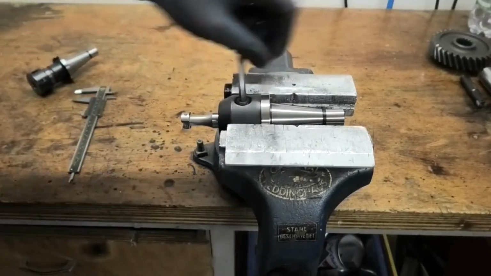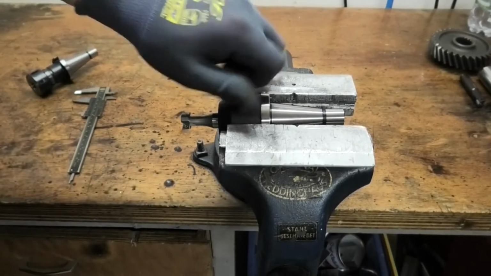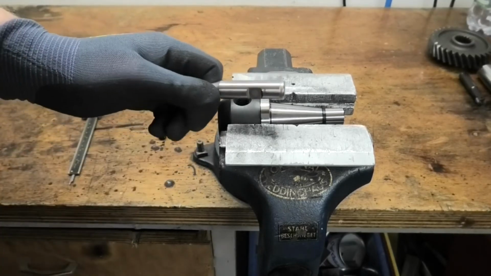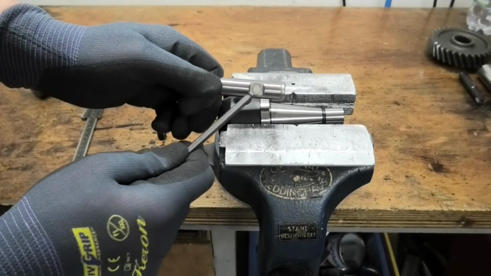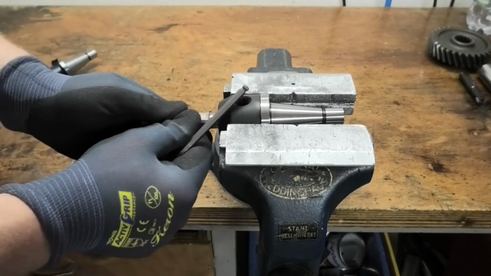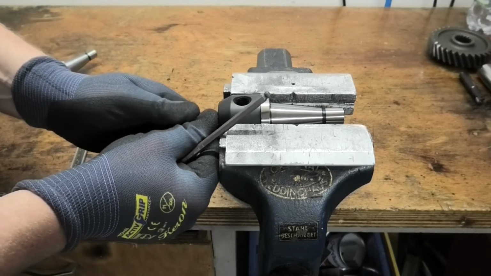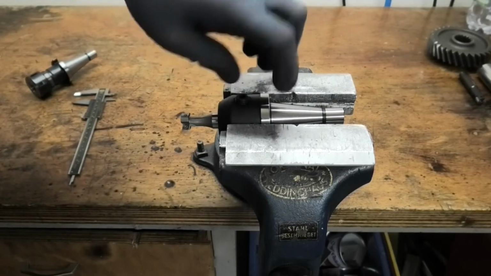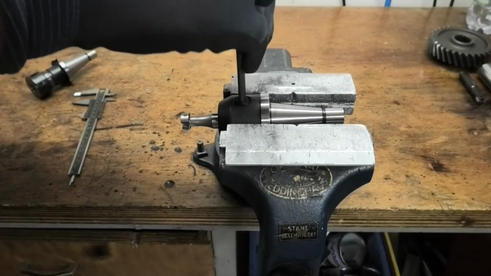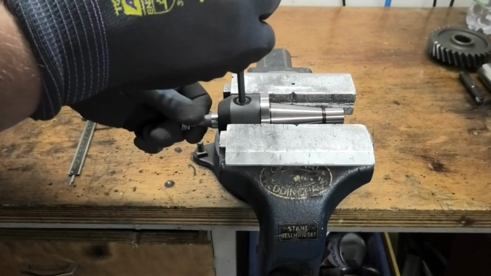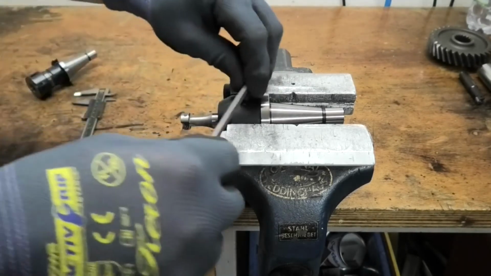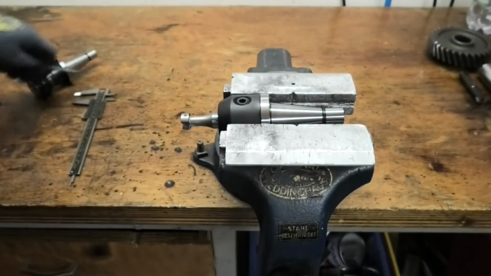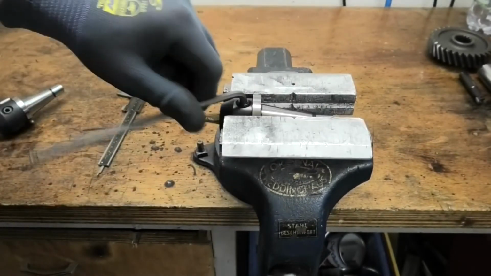This is a 16 mm Weldon chuck. This is a 12 mm Weldon chuck.